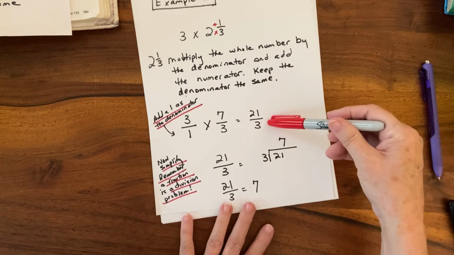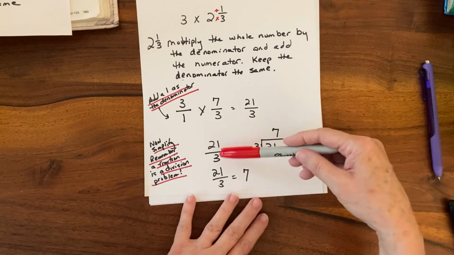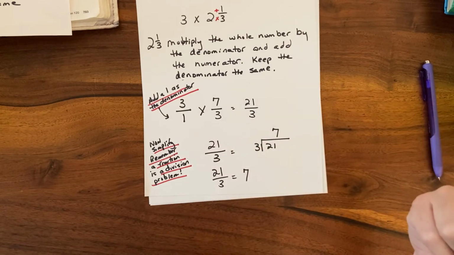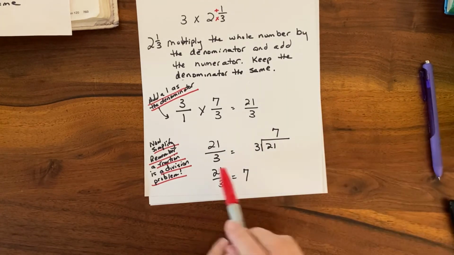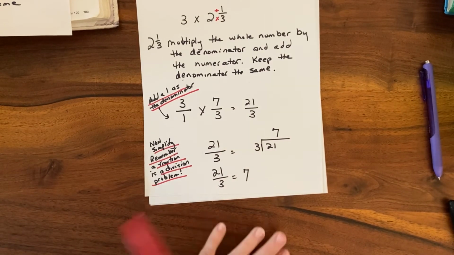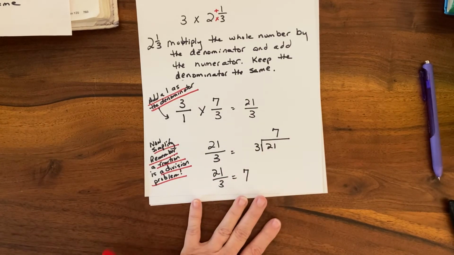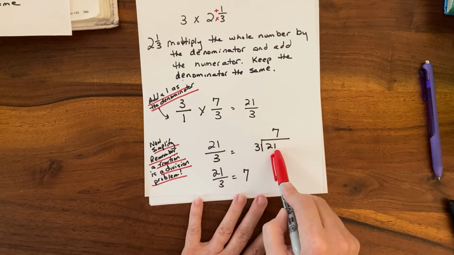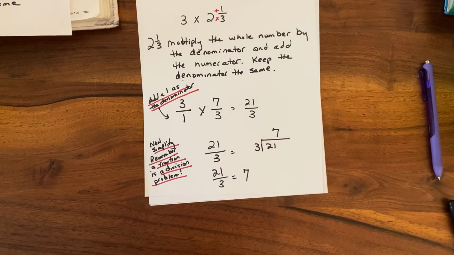I have an improper fraction. Now I need to simplify or reduce it. So remember that that's a division problem, isn't it? Any fraction is a division problem. So if I have this, I know that the top number, the numerator, goes in the box as the dividend. The bottom number goes on the outside of the box as the divisor. So 3 will go into 21 7 times. So that's how I can reduce it.